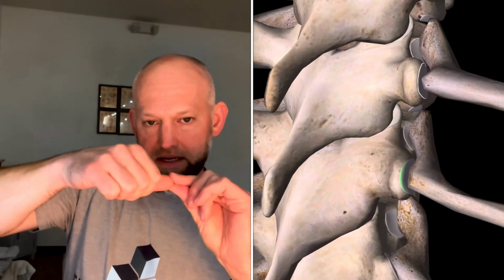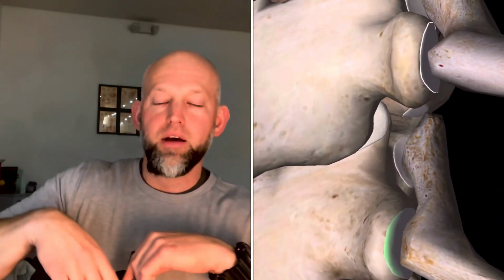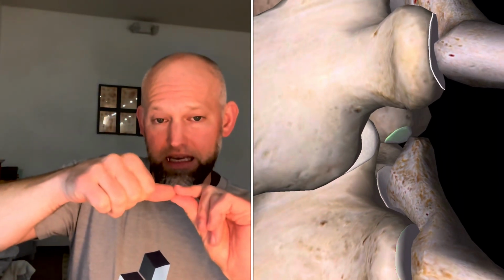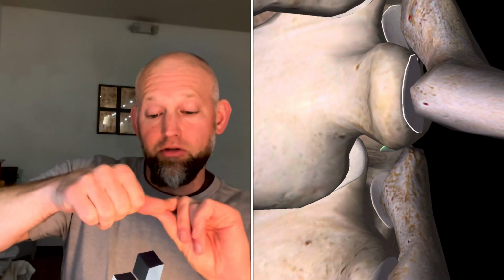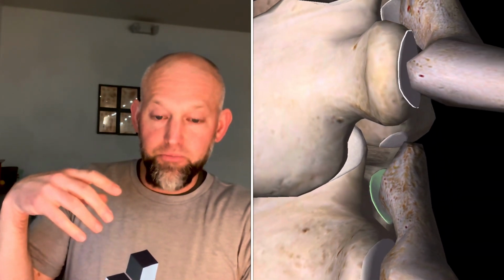There's a little bit of an articulation, and the attachment to the higher rib is smaller, but nonetheless still there. So it seats in like that, and then it cruises out here. That rib angle also articulates onto the transverse process of the lower vertebra.